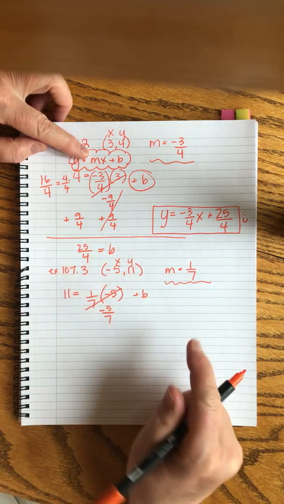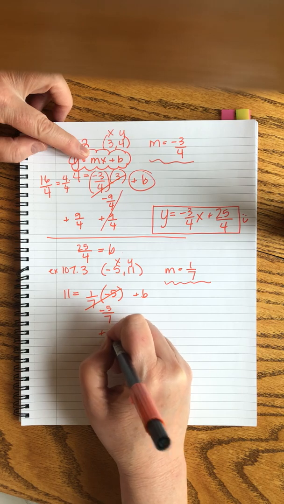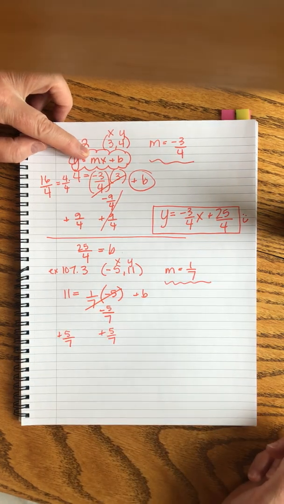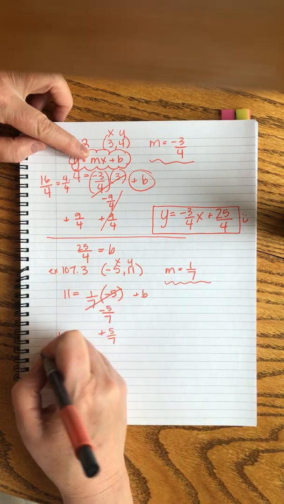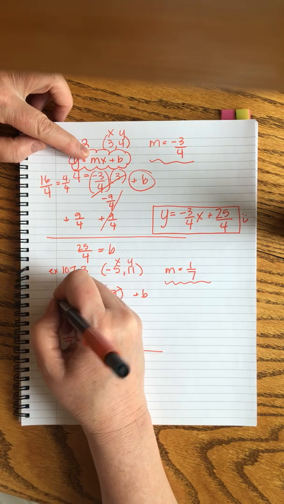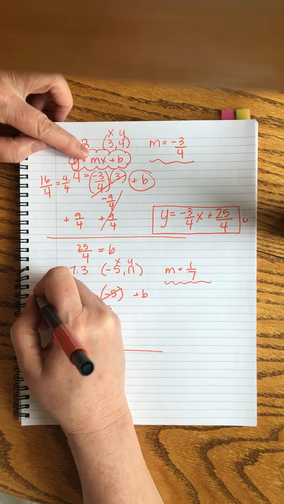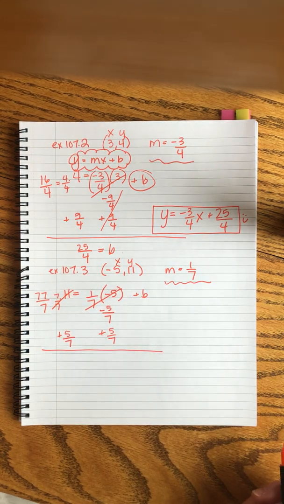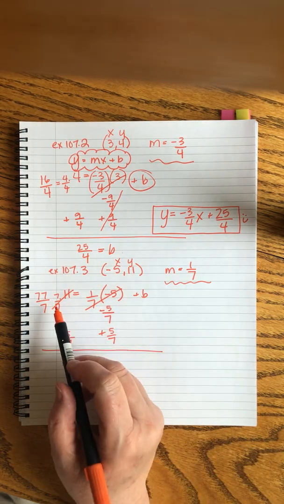I just multiply those. So I'm going to have to add 5 over 7 to both sides. In the meantime, I would like to fix this so it has a denominator of 7. So that's going to become 77 over 7, right? Cross out my calculation so I don't confuse myself.